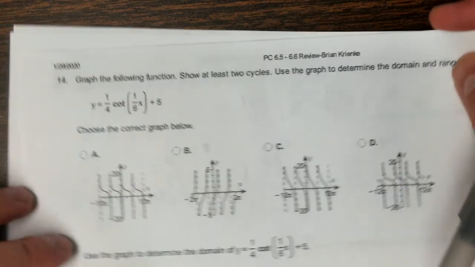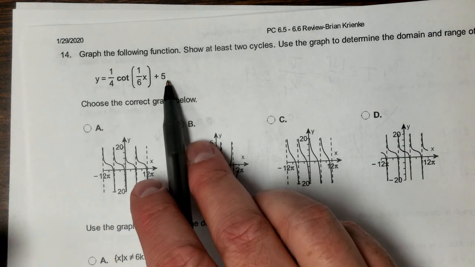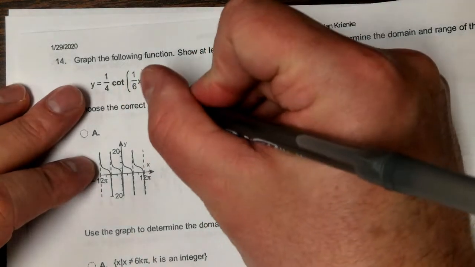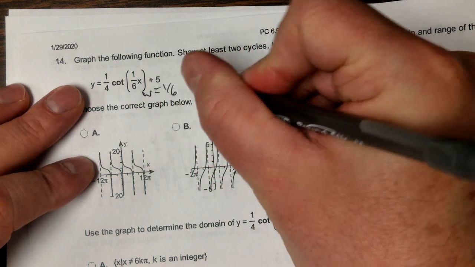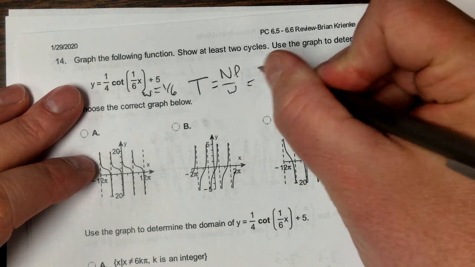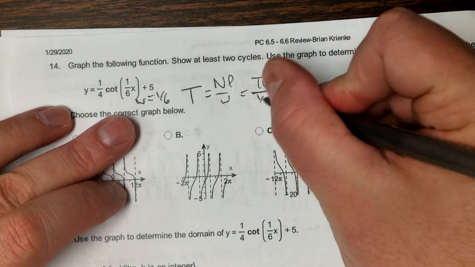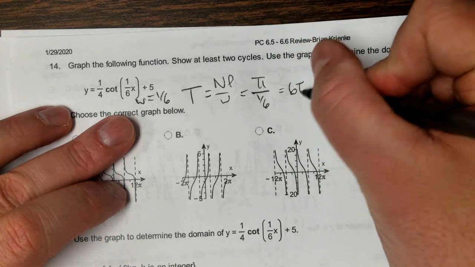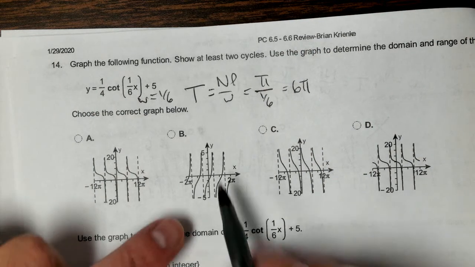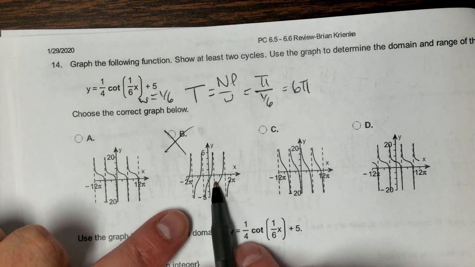Okay, number 14, 1/4 cotangent 1/6x plus 5. So our W is 1/6. Our period would be our normal period divided by W, which would be pi over 1/6. So that's 6 pi. These say 2 pi. Well, that one does.